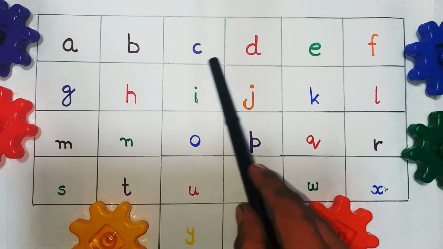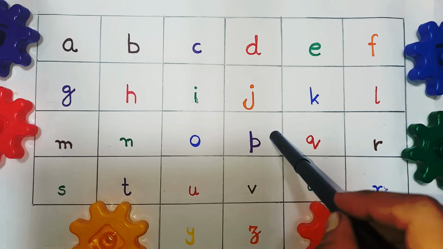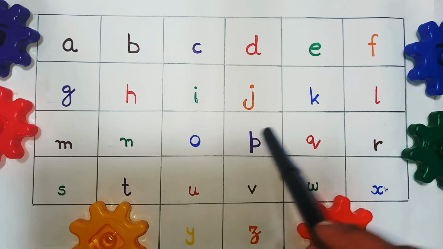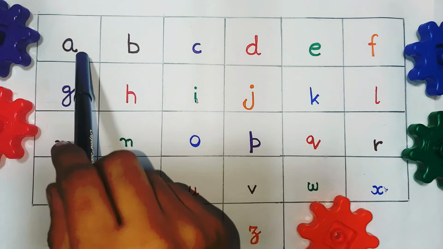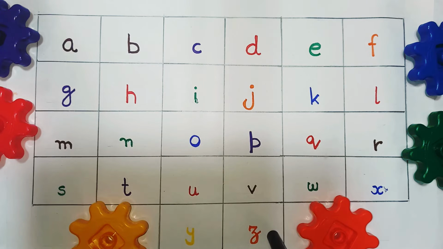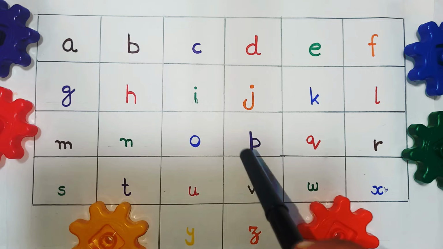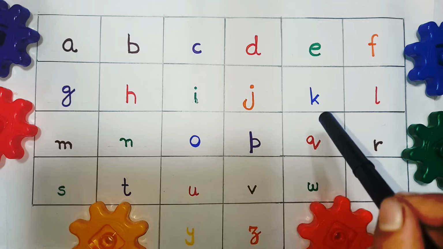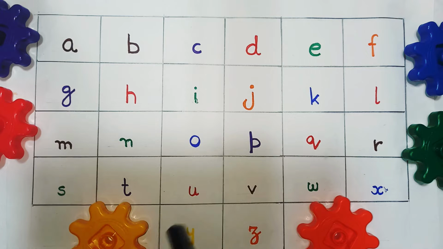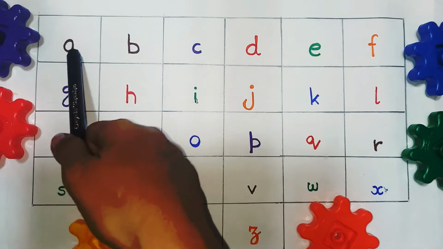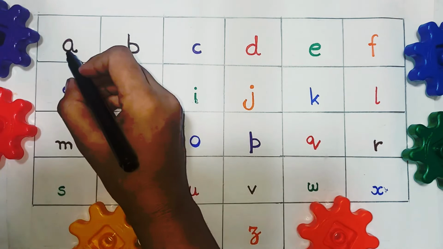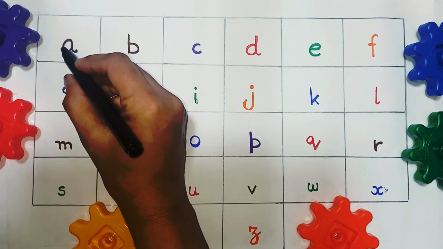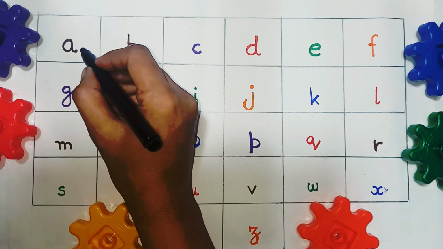Now children, here we have already written the lowercase letters, A to Z. We will write the uppercase in front of the lowercase letter. Okay, let's start with the lowercase letter A. This is lowercase letter A.